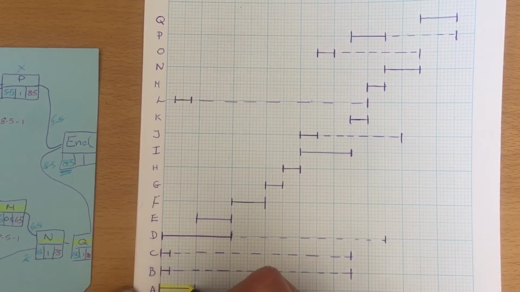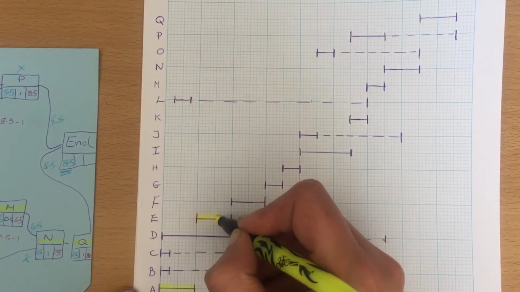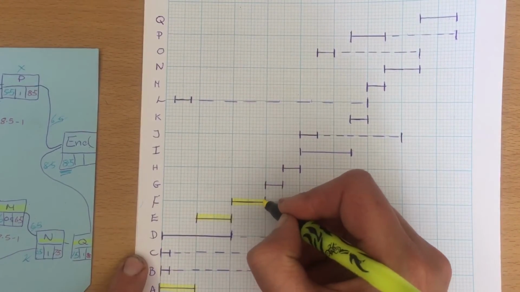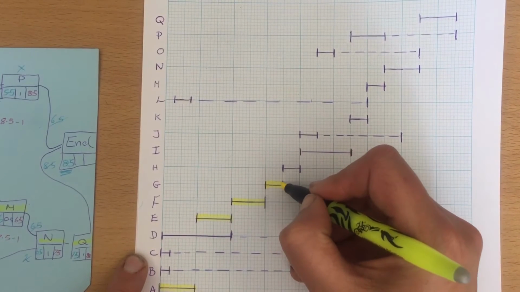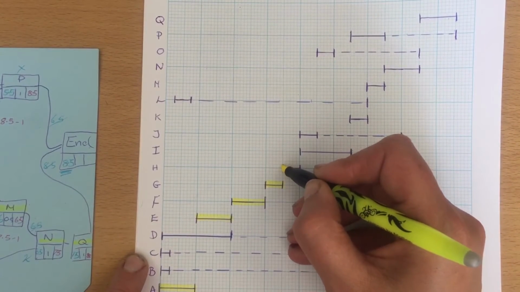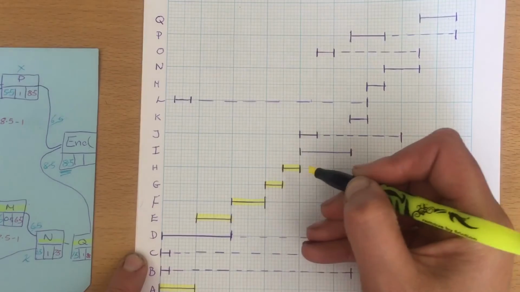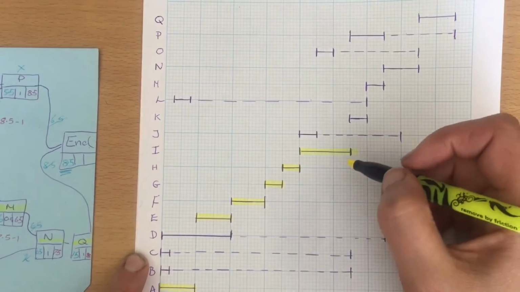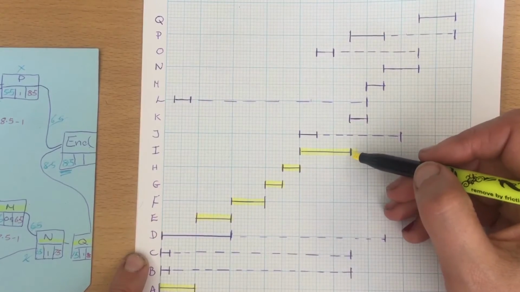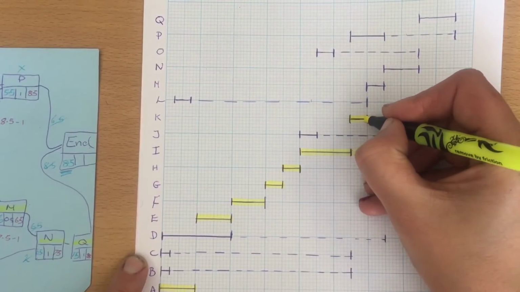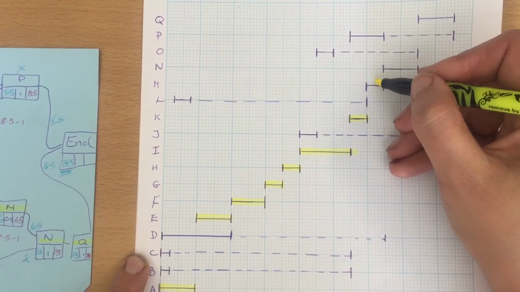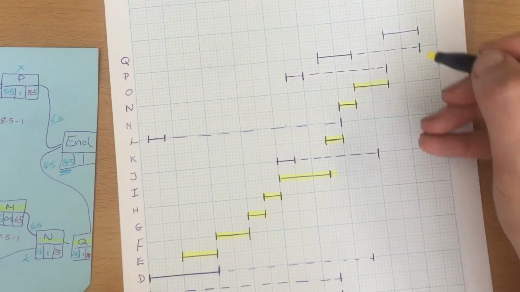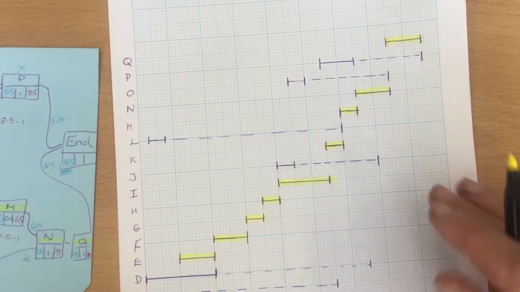So our critical path went A, then E. So as soon as E finishes, we do F. As soon as F finishes, do G. As soon as G finishes, do H. As soon as H finishes, do I. Once I finishes, we have to start K. K finishes, start M, then N, and then Q.